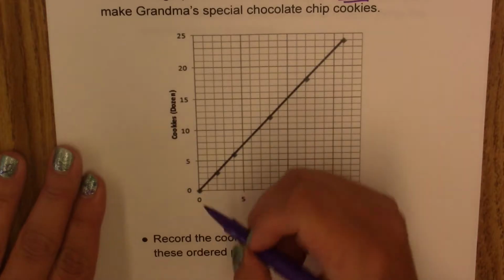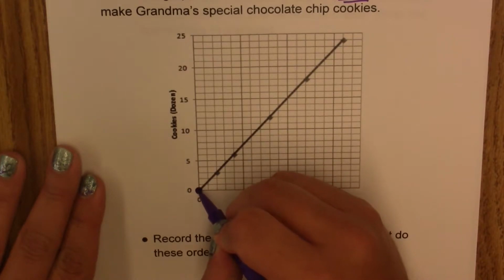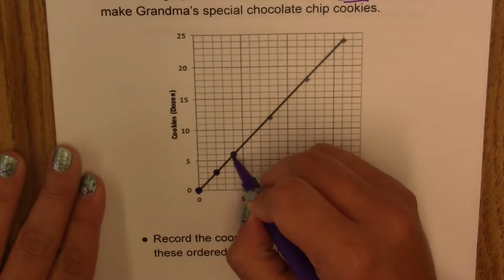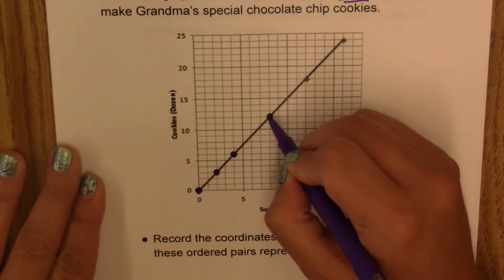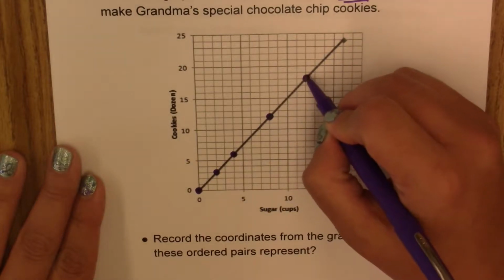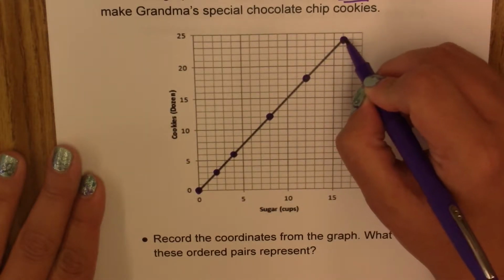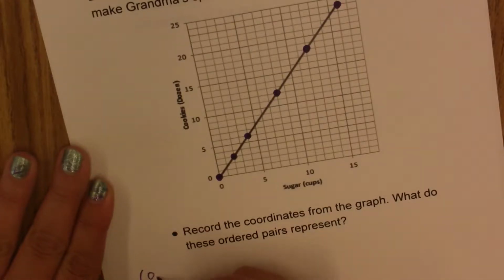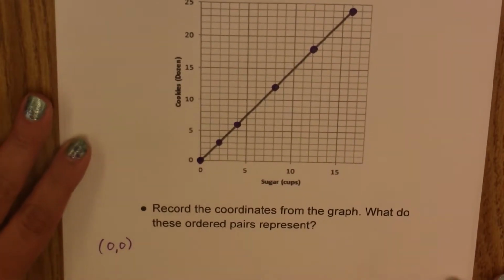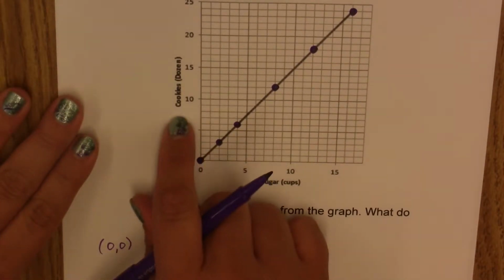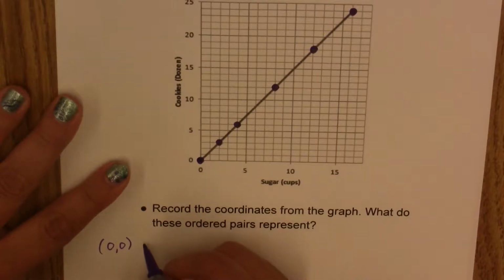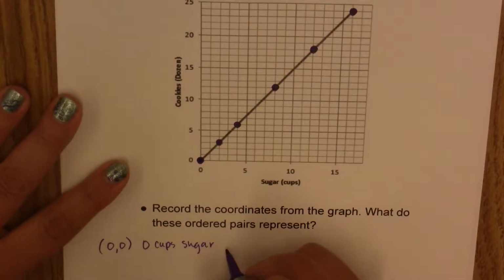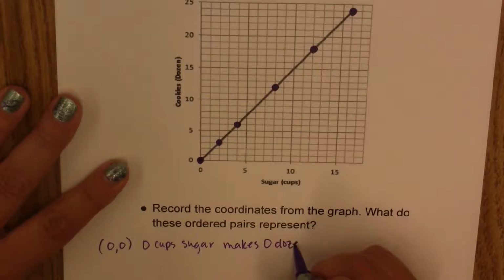I'm going to go through on my graph and make these a little bit bigger so they're a little easier to see on the camera. All right, we're going to list out each of these coordinate pairs and then we're going to describe what it means. So our first one is 0, 0, which means 0 cups of sugar for 0 dozen cookies. 0 cups sugar makes 0 dozen cookies.